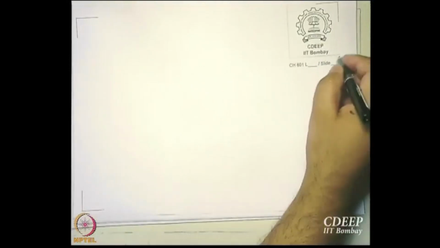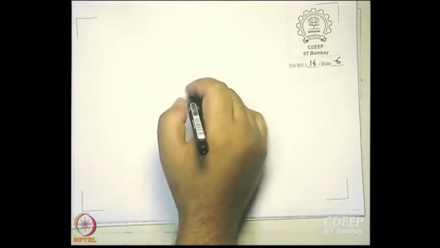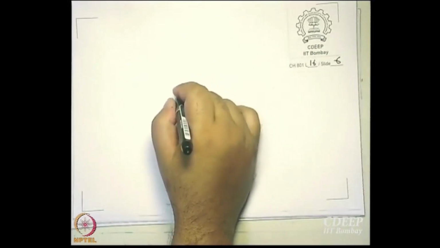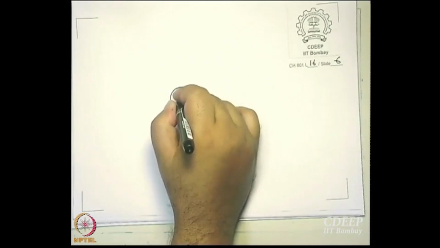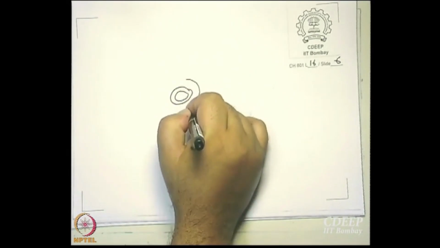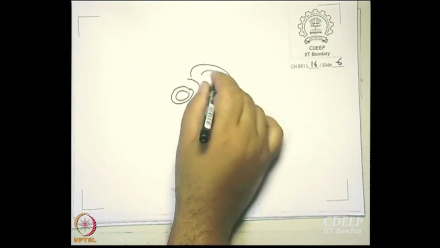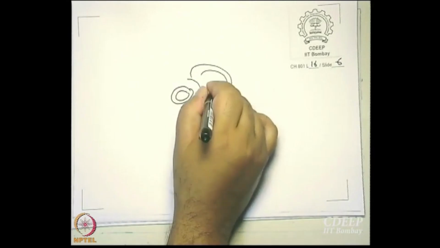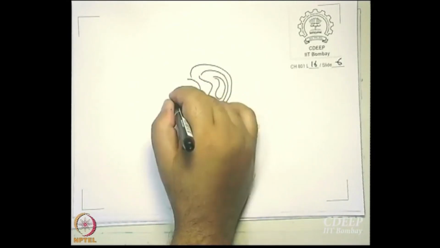We will use that also. Maybe today we will run out of time, but tomorrow we will need it. If I ask you to draw the contours of the sp orbital, this is what you always draw. Remember this? This is plus, this is minus.